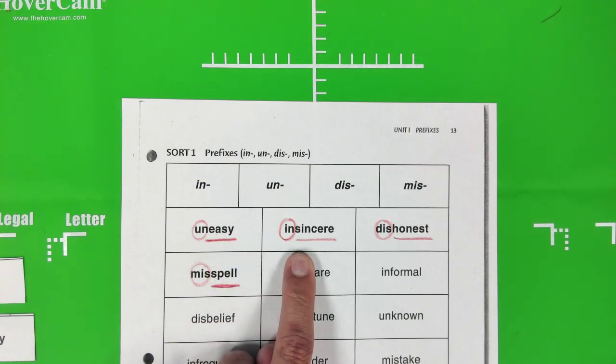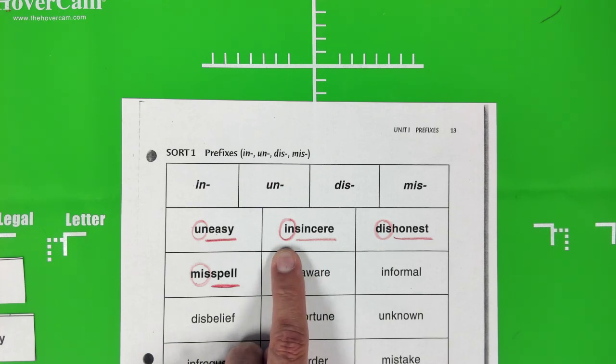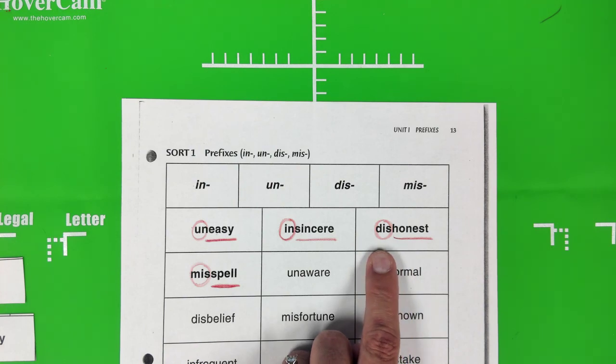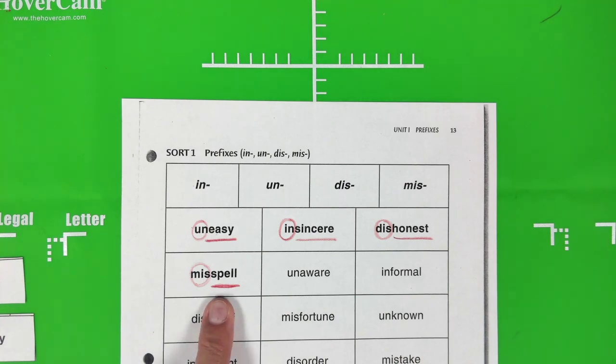Over here, insincere. Sincere means that I really mean what I'm saying. But when I put the prefix in front of it, it means I'm insincere. That means I don't really mean what I'm saying. Honest means that I'm telling the truth. When I put the prefix dis in front of it, it means I'm not telling the truth. And spell. Spell means that I can spell a word correctly. But if you put miss in front of it, it means I can't spell the word because I misspelled it. So obviously I don't know how to spell it. So it's wrong. It's not spelled right.